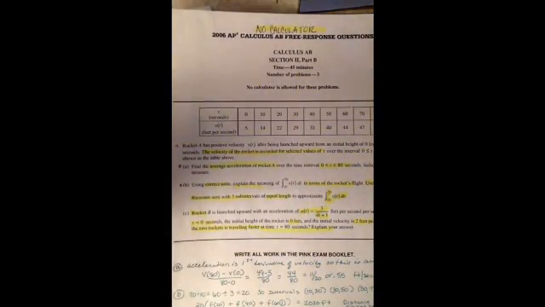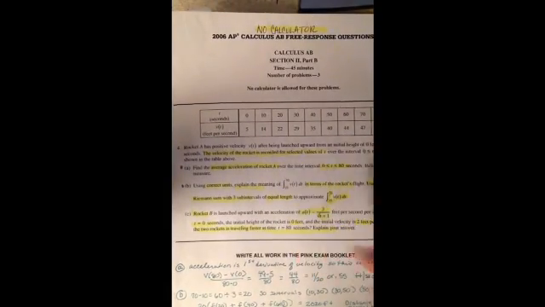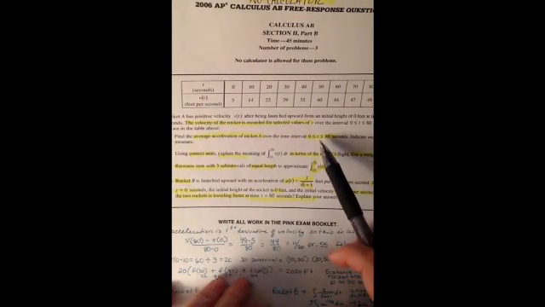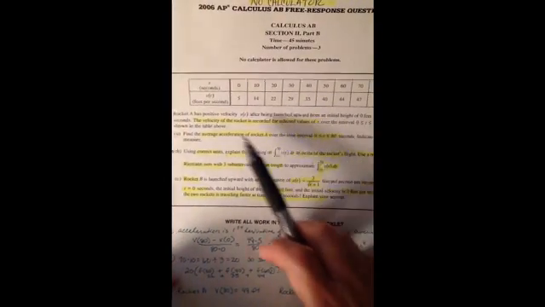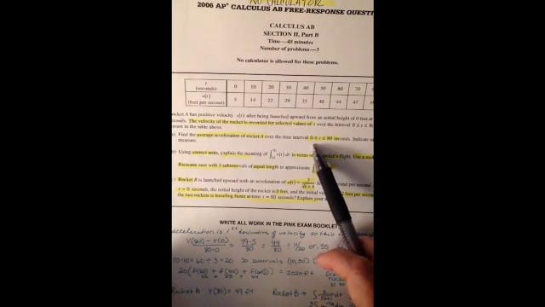So our next one's a 2006. It's a non-calculator. They give you a table of values about rocket A's velocity from an initial height of 0, and it's going from 0 to 80 seconds. So it says find the average acceleration over the time interval 0 to 80. Indicate units. So you're finding the average acceleration.